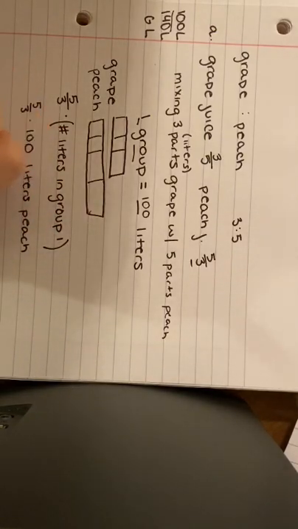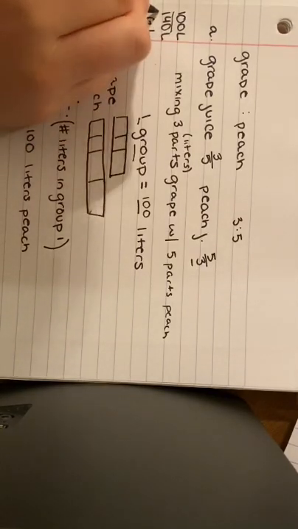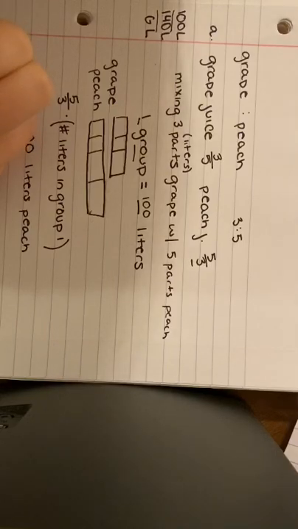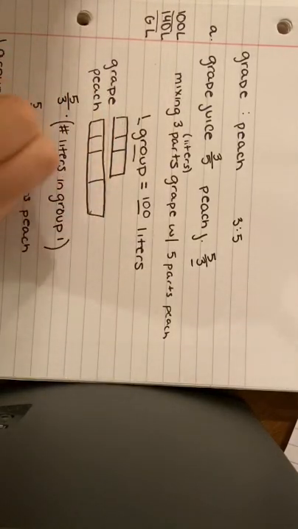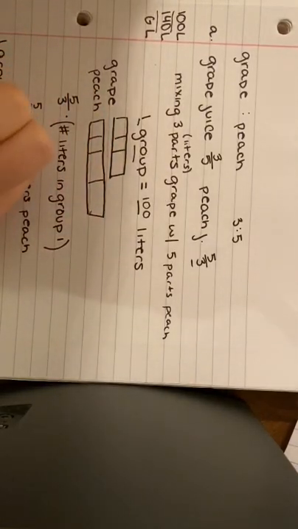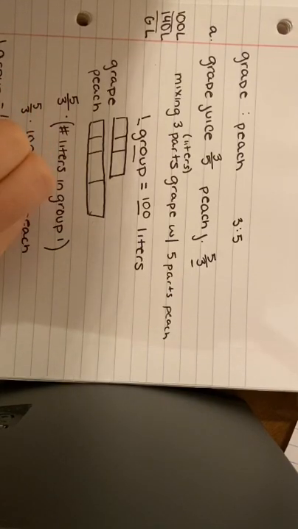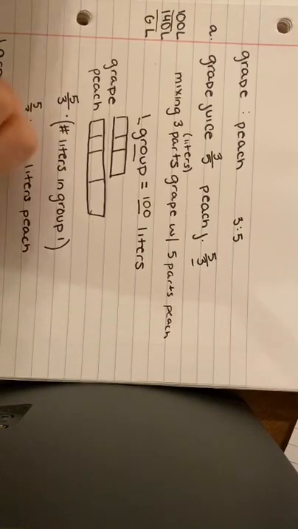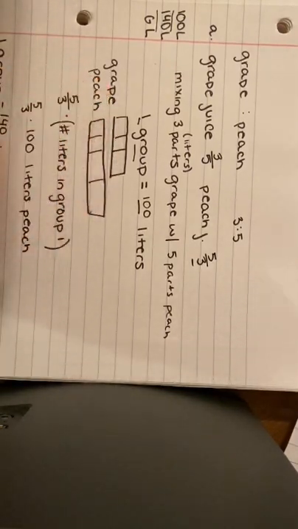So then we're looking for 140. You can use the same diagram. One group equals 140 liters. And then you do the same thing that you did down here because the amounts are not changing.